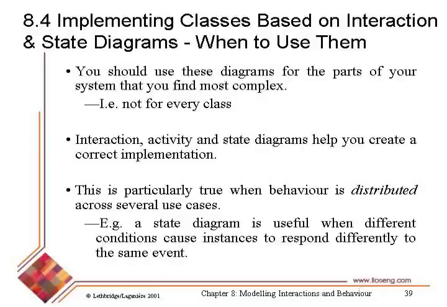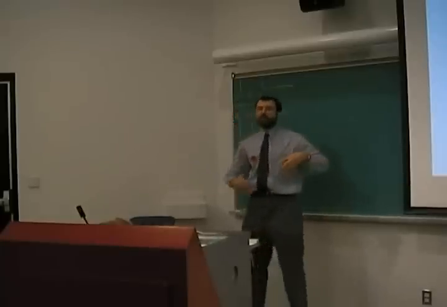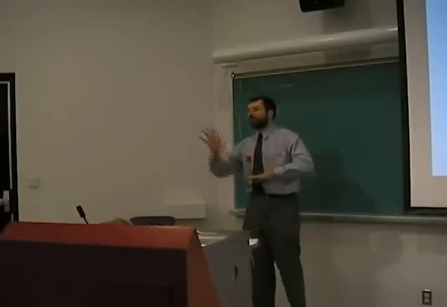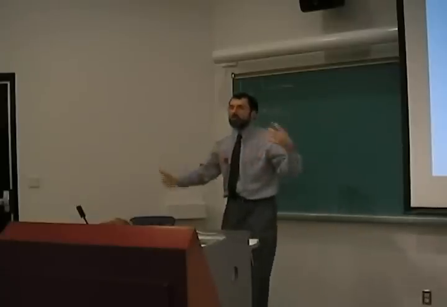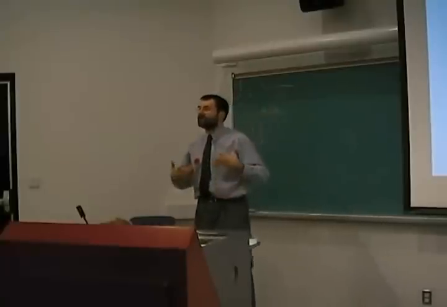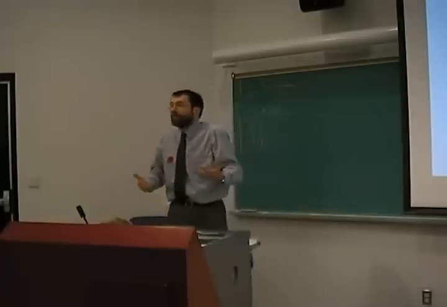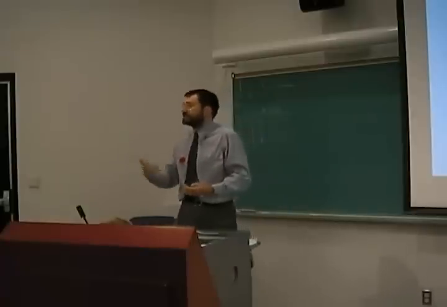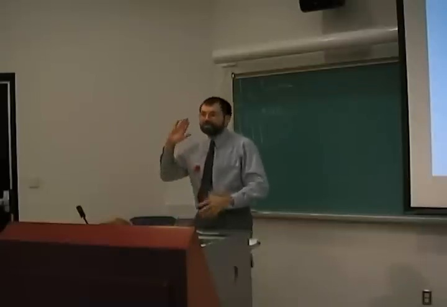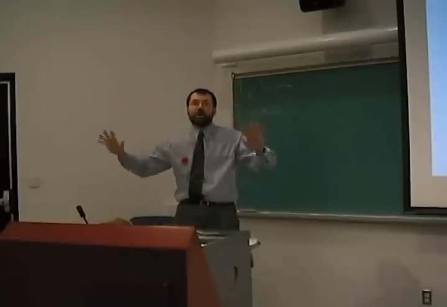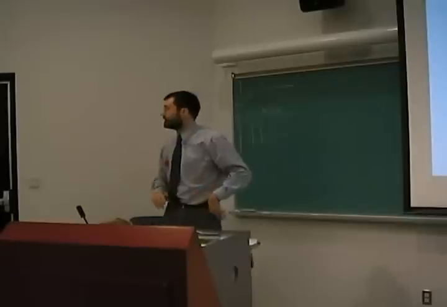They're useful when you have behavior distributed across several use cases. We've seen use cases where you do one thing, another thing to achieve a task. But if the behavior is distributed across use cases in the sense that some use cases will cause you to branch one way in one state, other use cases will cause you to branch another way, and you want to model the entire possible sets of behavior, such as in the automatic transmission where you had use cases to change different gears in different directions, the whole thing comes together in a state diagram. Okay? Sequence diagrams tend to take you through one path. State diagrams show you all the possible paths. That's one way to look at it.